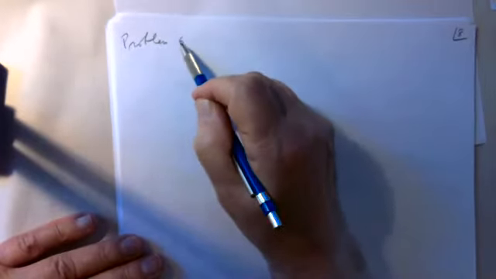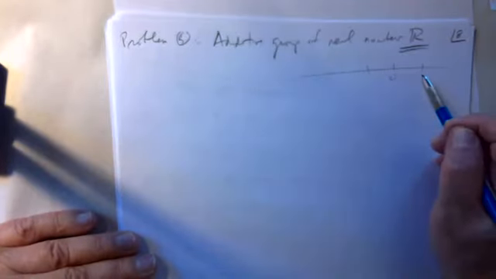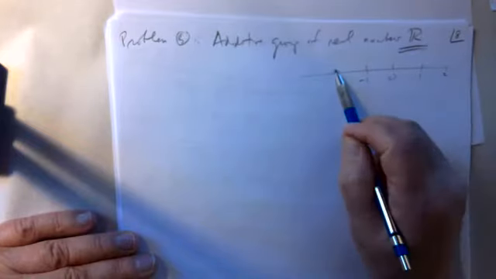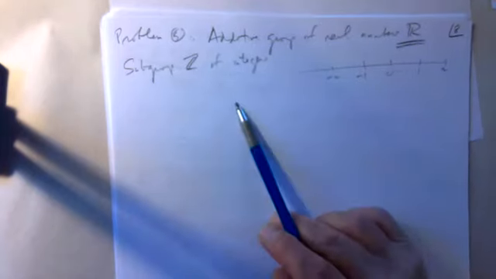Problem 5. We have the additive group of real numbers, everything on the number line. And on that number line, we have the subgroup Z of integers. So here we have an infinite group R and an infinite subgroup Z.